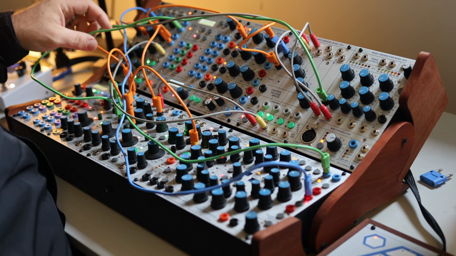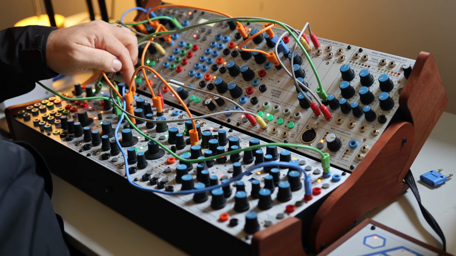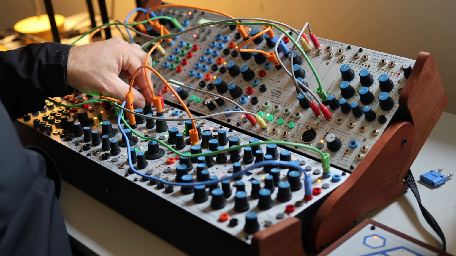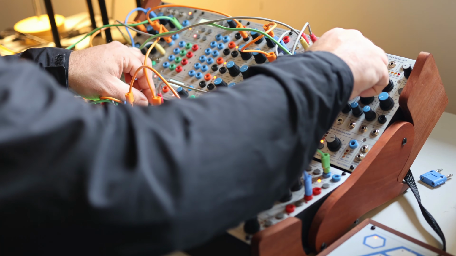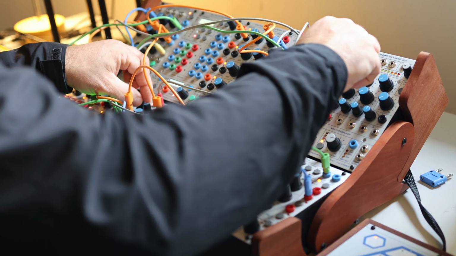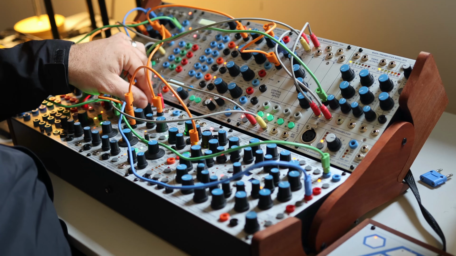But what I will do is I'll take random B, and because random B, the sample and hold out, is going to an attenuator, I can actually scale back that timbre. Let's have a listen to the original source. That's where it was before. If I dial it back, then I can actually open up the random source itself.